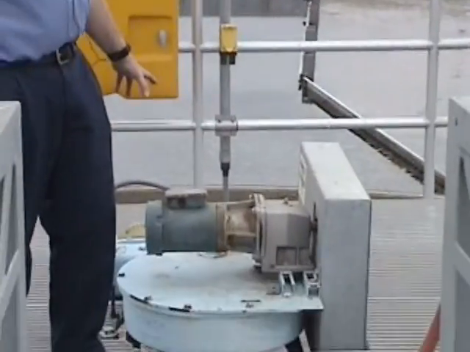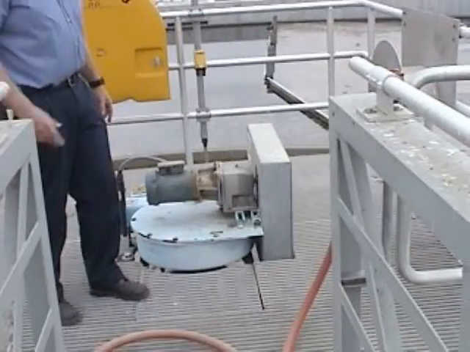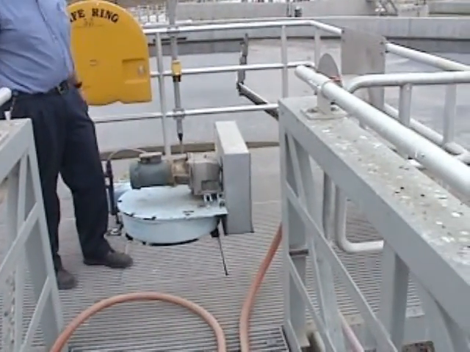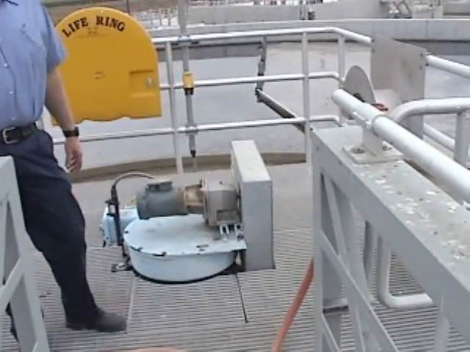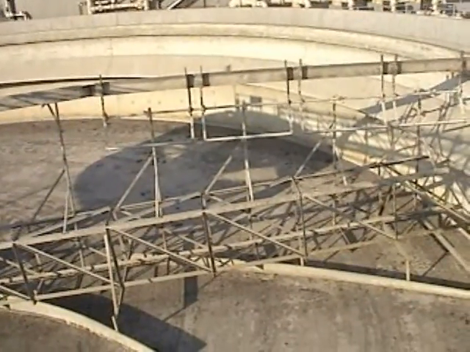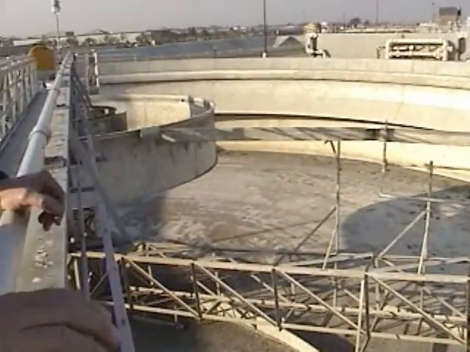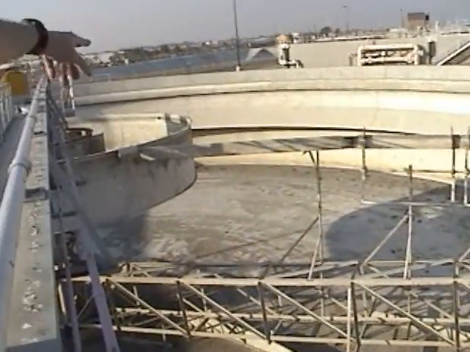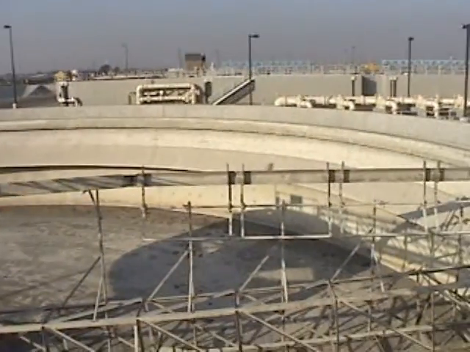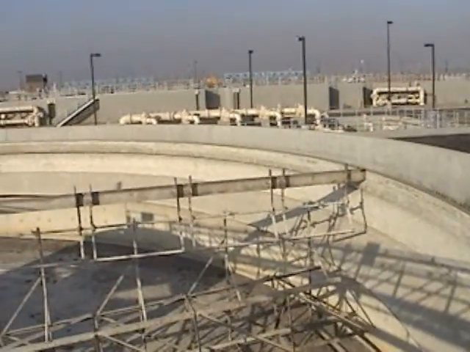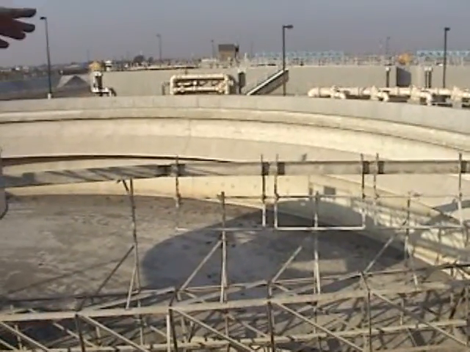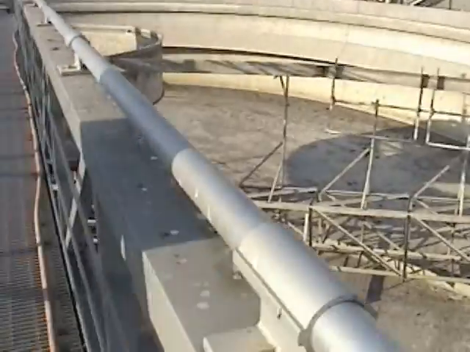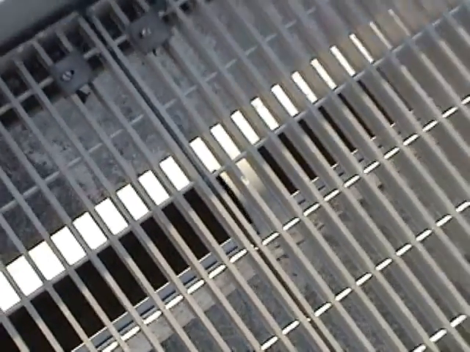This unit right here is the drive for the secondary clarifier sweeps. On the bottom of this tank you'll have sweeps, and we can actually go look at one of the tanks that's offline. You can see what they look like. So this is secondary clarifier 4A, and it's drained, and you can see the flights. Right up on the top, those are the flights which skim the scum from the surface of the water.